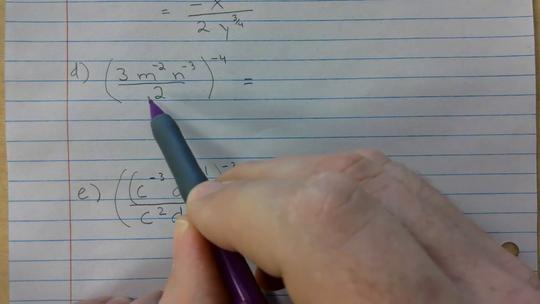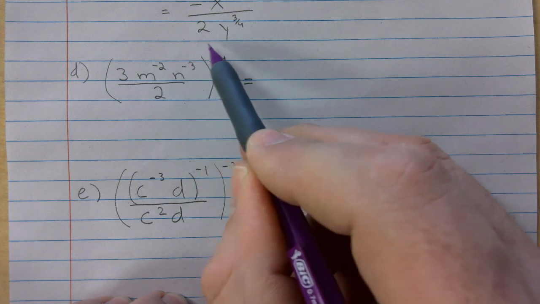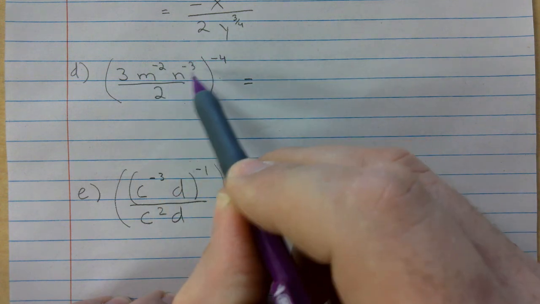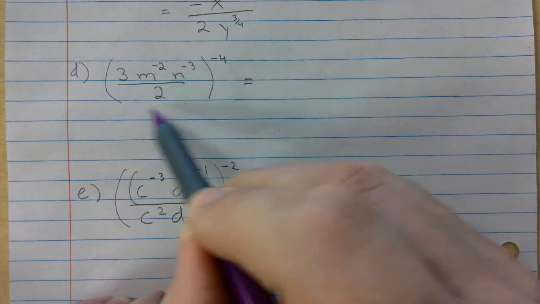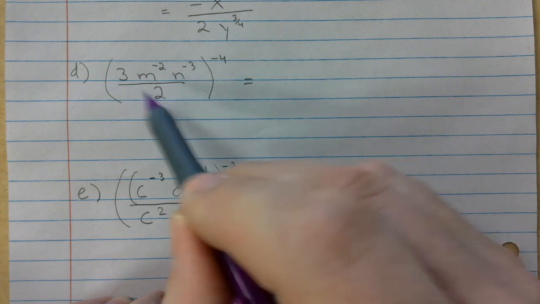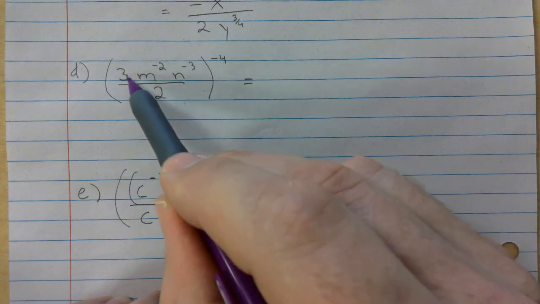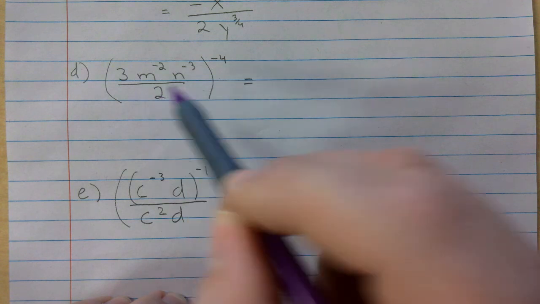As you can see, none of these in the numerator or denominator, there's anything that you can do. You can't collect like terms anymore. It's already been simplified. You can't simplify the coefficients, so that's it.